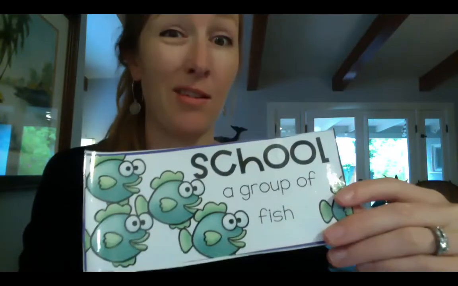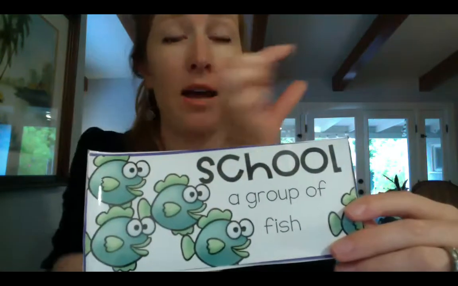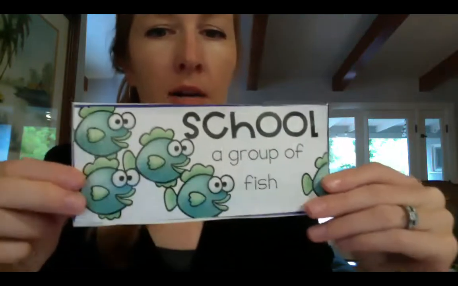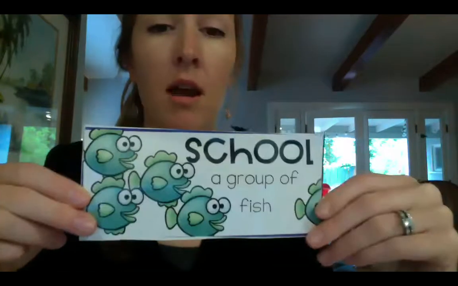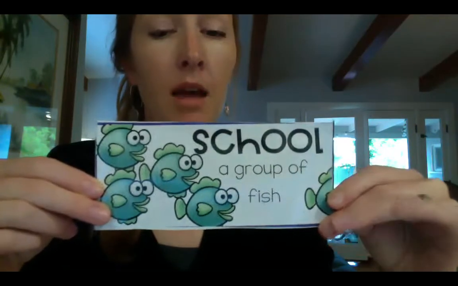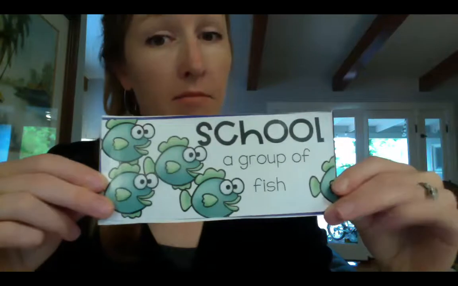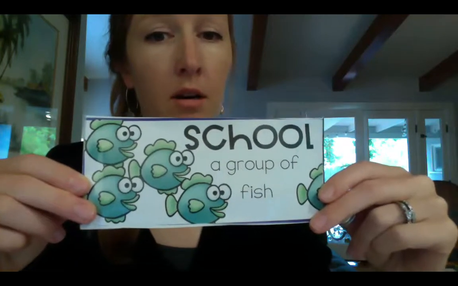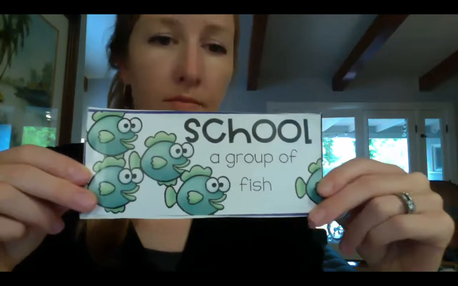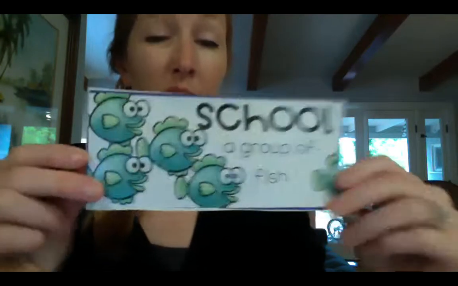They coordinate their movements, and they're all spread out the same distance apart. It's very cool to see, and sometimes it can help scare predators away. Fish are a lot safer when they swim in a school than if they're all by themselves.